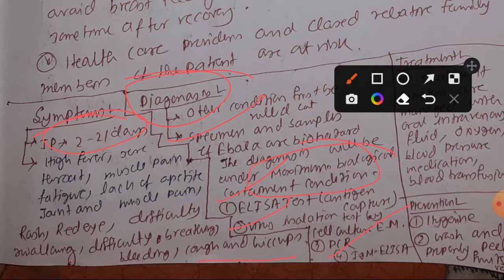IgM ELISA means here we are finding out the IgM antibody specific for the Ebola virus antigen. Along with PCR, virus isolation by cell culture, and then we will look at the virus with the help of electron microscopy.